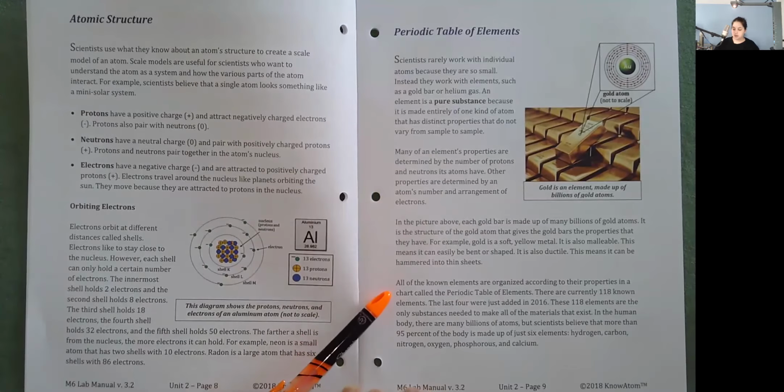All of the known elements are organized according to their properties in a chart called the periodic table of elements. There are currently 118 known elements. The last 4 were just added in 2016. These 118 elements are the only substances needed to make all of the materials that exist.